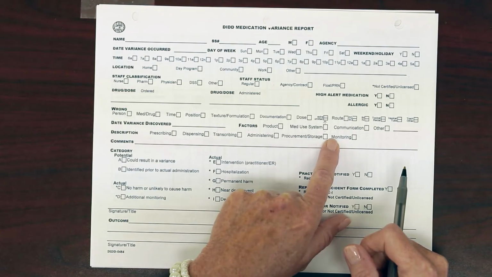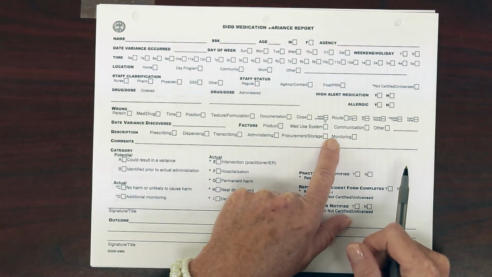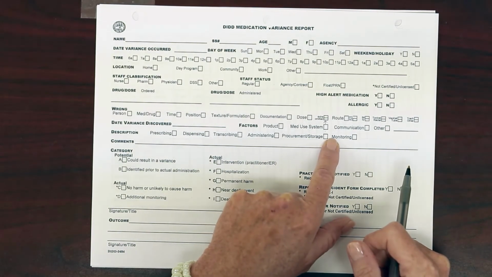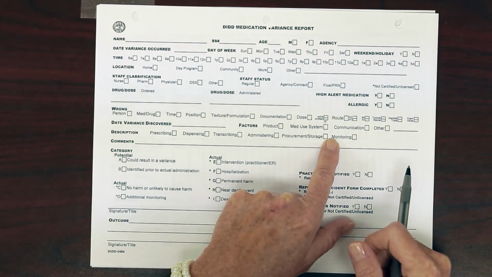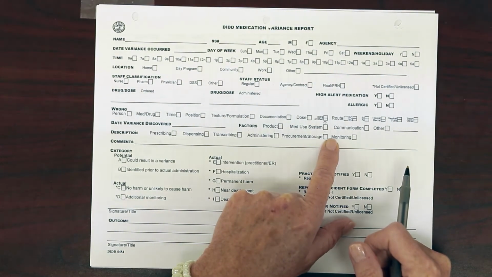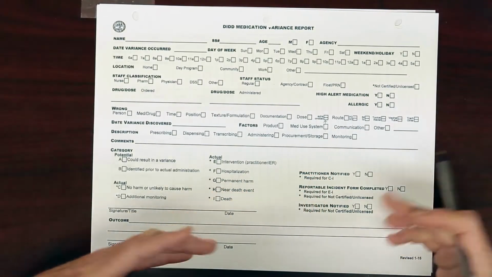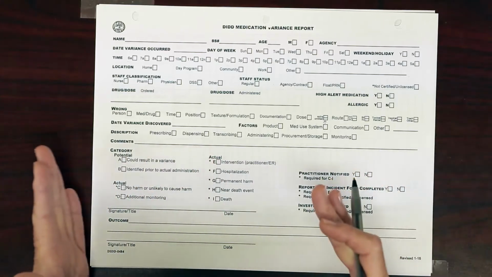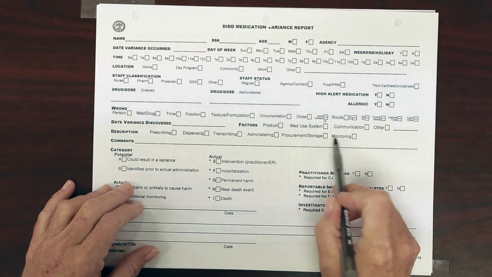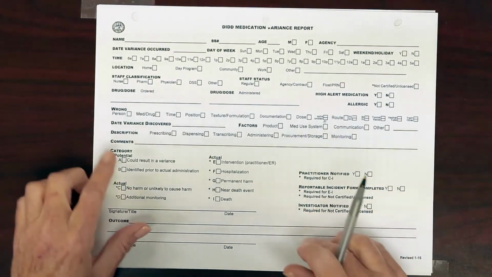And please don't ever mark monitoring. As an unlicensed, certified staff, you are not able or allowed to make assessments. You're not able or allowed to evaluate a person, and you can never make a judgment call. Does this person need this service or not? So just leave monitoring off.